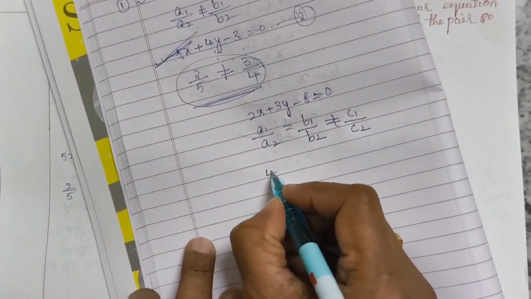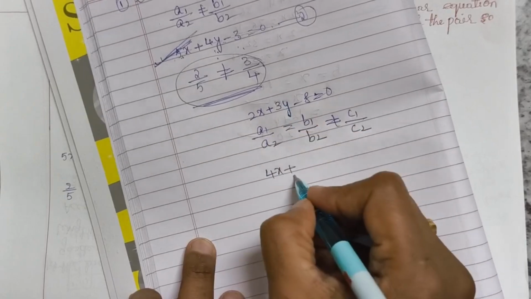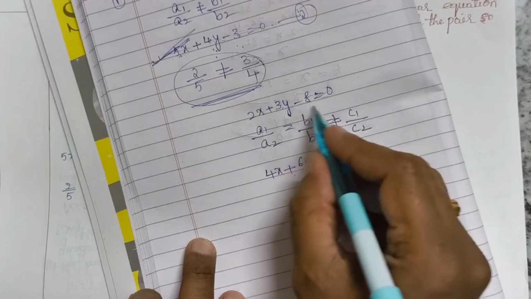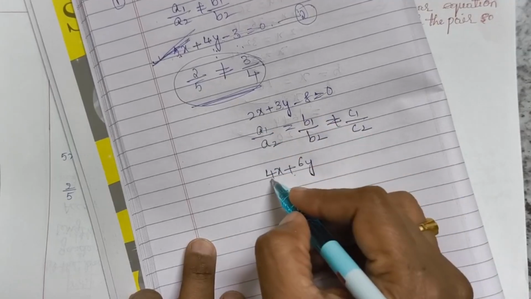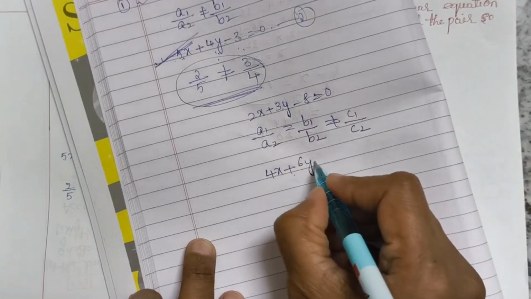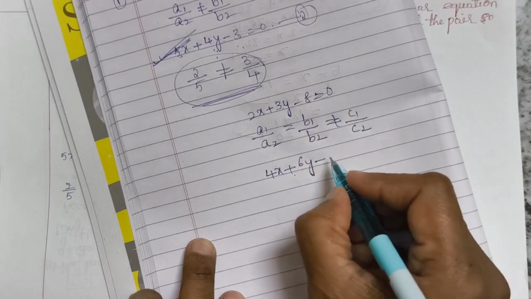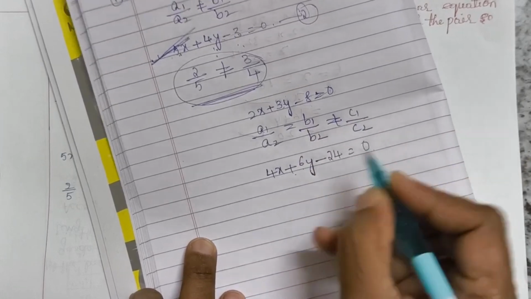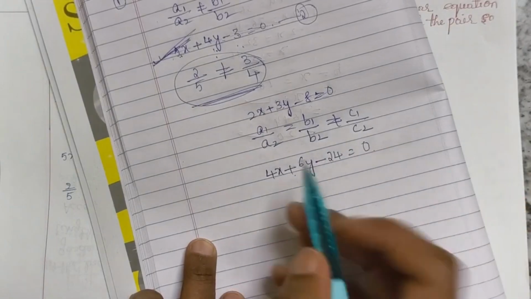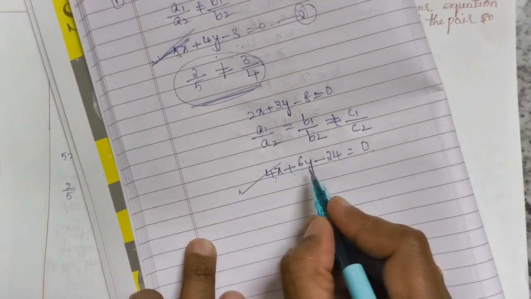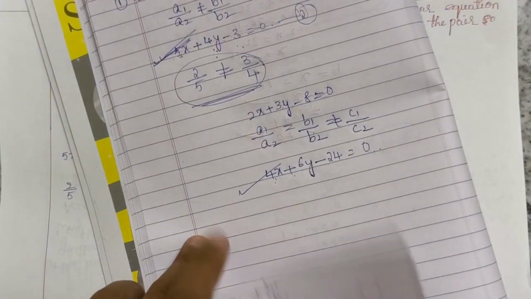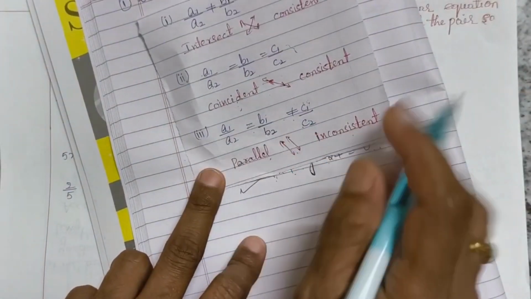2x is there; I am taking double, 4x. Plus only. Here 3y is there; double is 6y. Here equal came: 2 by 4 is 1 by 2, and 3 by 6 is 1 by 2. But for the constant we don't want equal, so do triple, or 4 times also, no problem. For 3 times, 8 times 3 is 24, equal to 0. So think and take: these two equal, and this one not equal. The equation we formed is 4x + 6y - 24 = 0. This is the parallel lines.